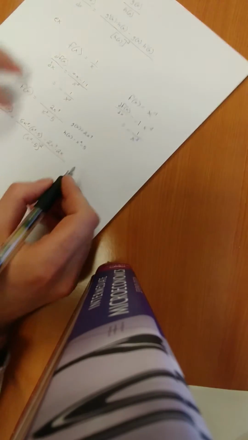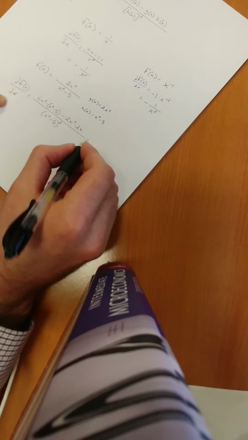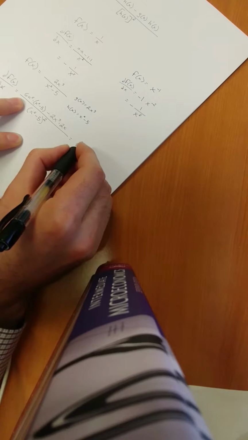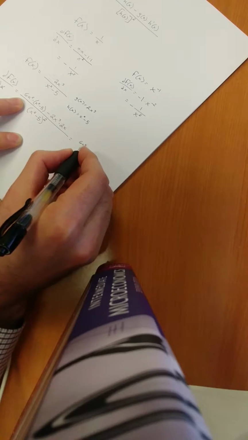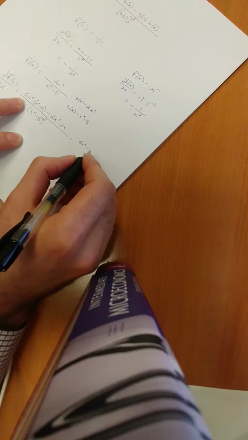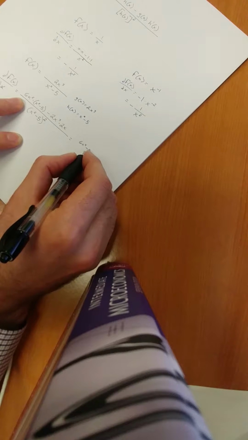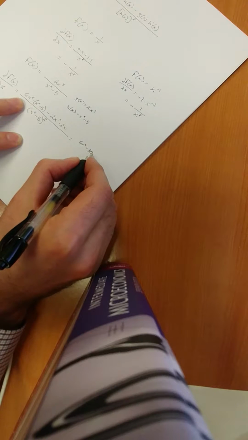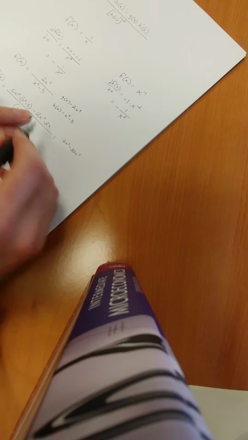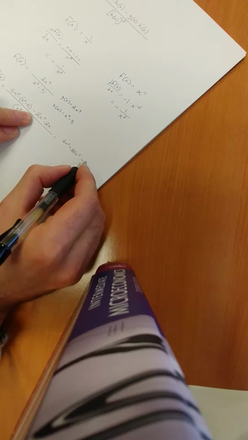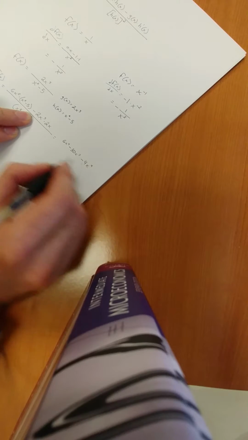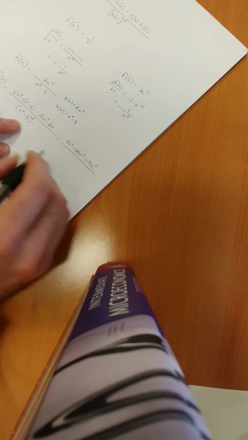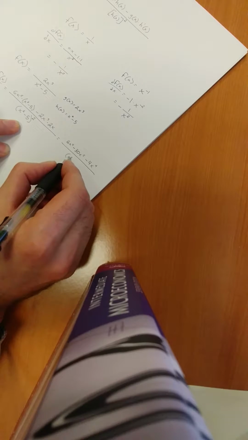So there we go. And we can simplify this further if we would like. Let's distribute this on top. So it's going to be 6x to the 4th minus 5 times 6 is 30x squared. Then we're going to come here, minus 4x to the 4th over, and we don't necessarily need to expand the bottom.